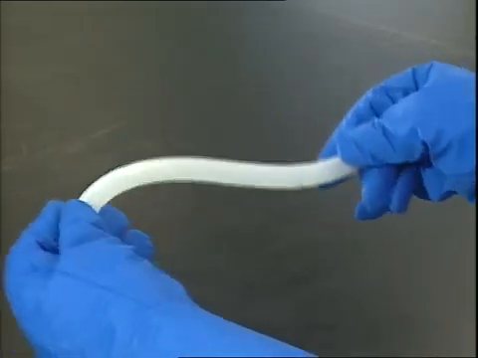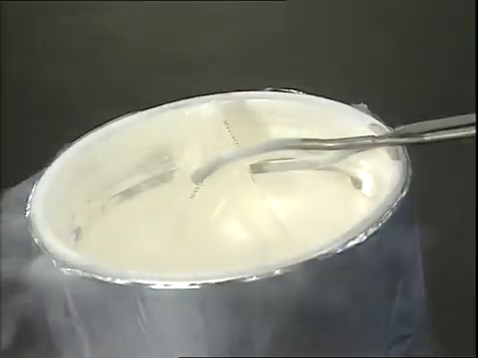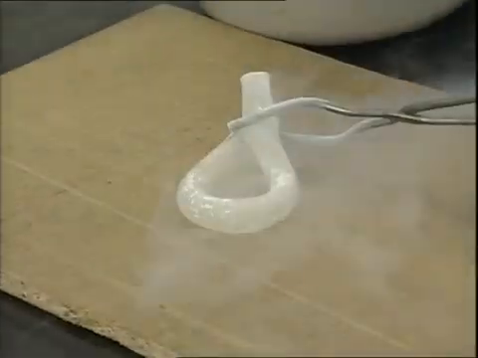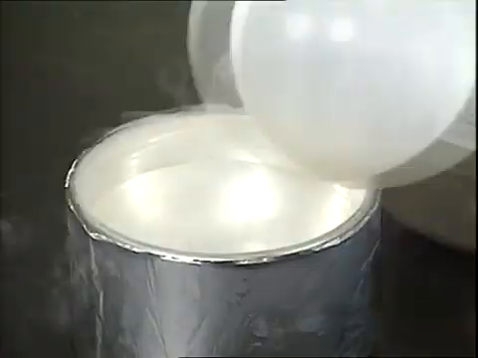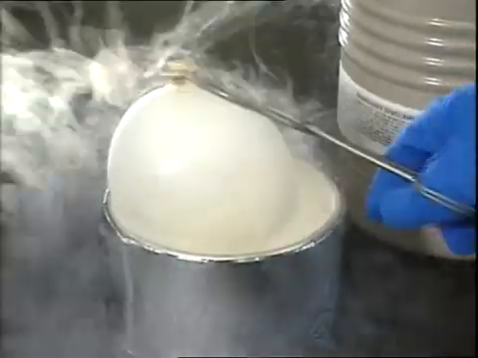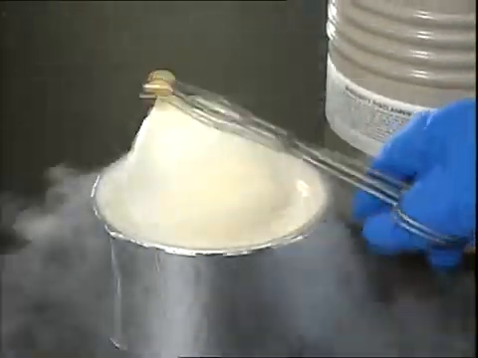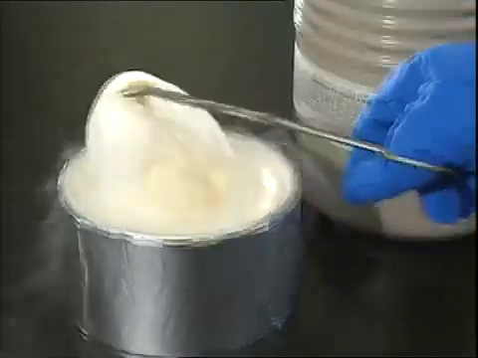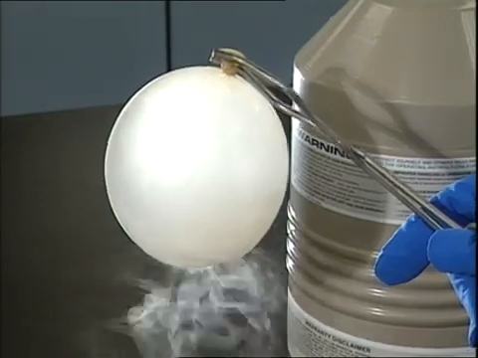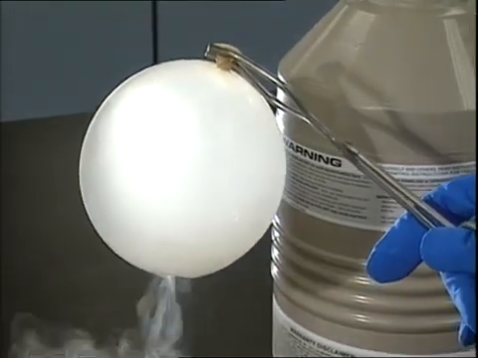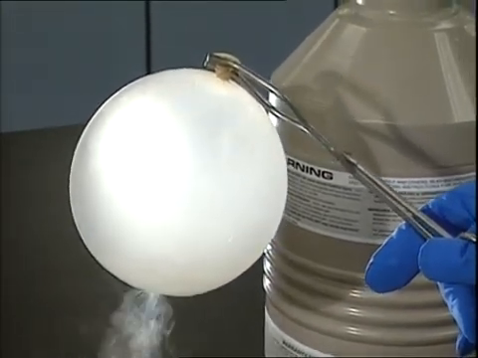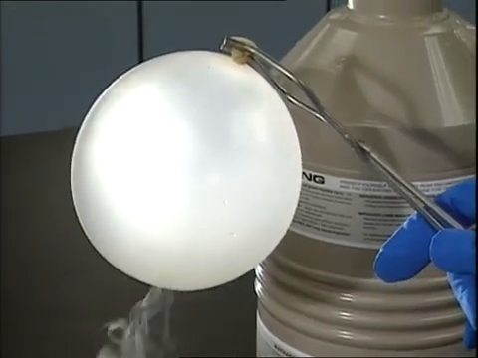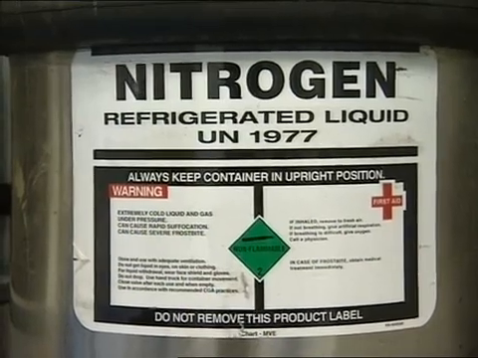If we place plastic tubing in it, the tubing very quickly freezes and becomes hard and brittle. If we place an inflated ball in liquid nitrogen, the air inside the ball immediately contracts and the ball deflates. Once we return the ball to normal room temperature and pressure, it quickly re-inflates. All these phenomena indicate that liquid nitrogen is very low in temperature.